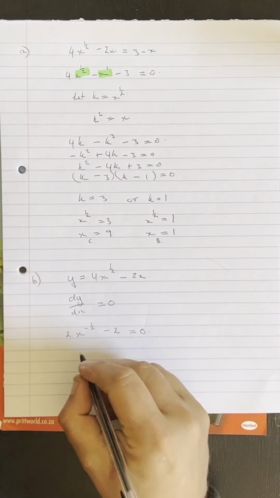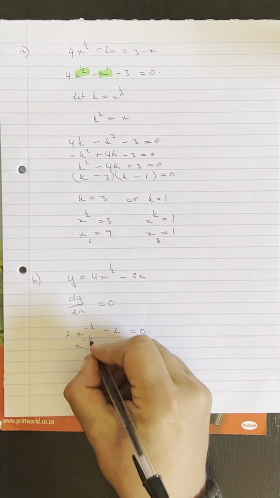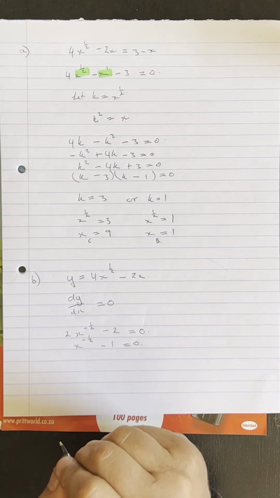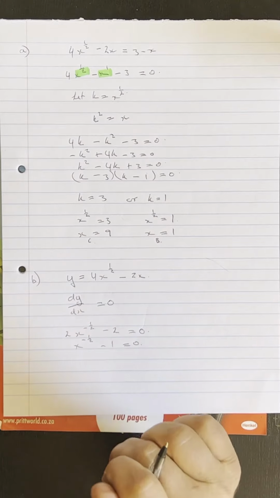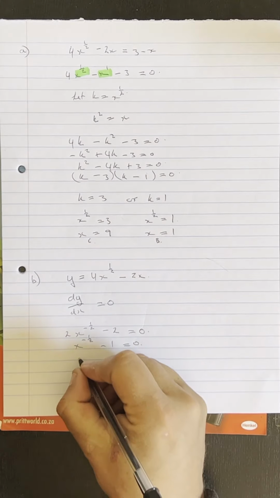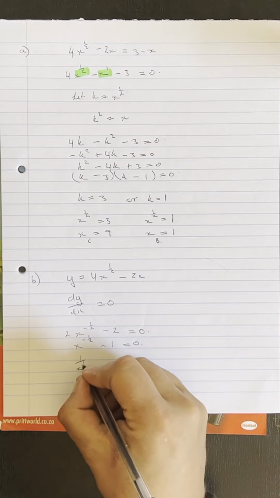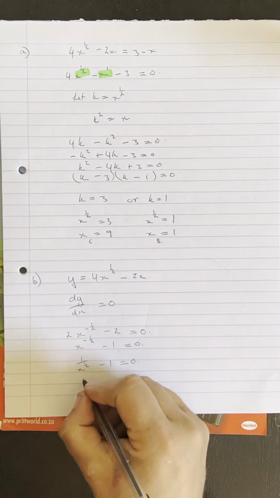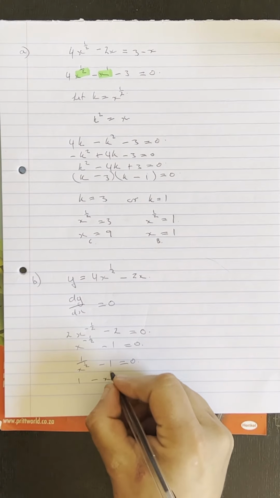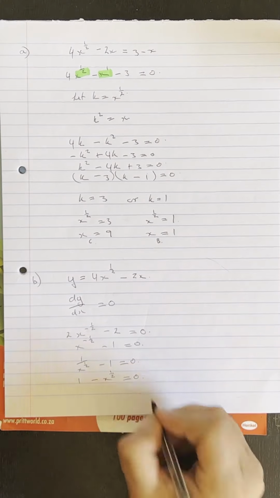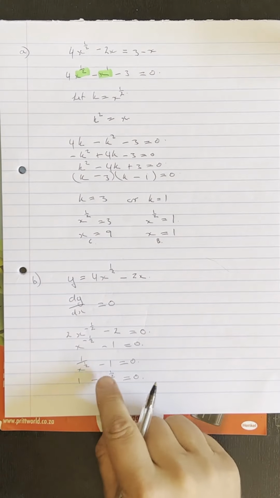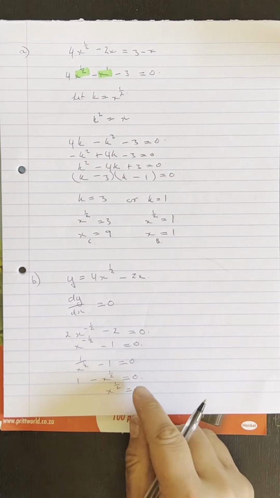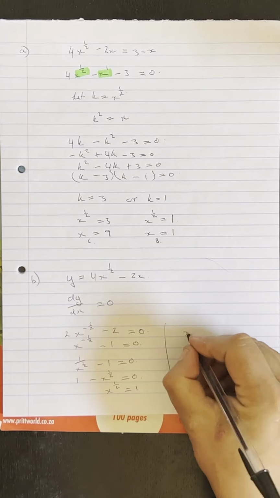Just divide through by the 2. And what we can do now is solve for this. This is basically going to be 1 over x to the half minus 1 equals 0. Multiply through by x to the half, so we get 1 minus x to the half is equal to 0. Take this one to this side, and we get x to the half is equal to 1. Square both sides, and we get x is equal to 1.